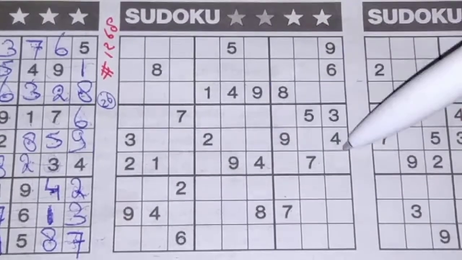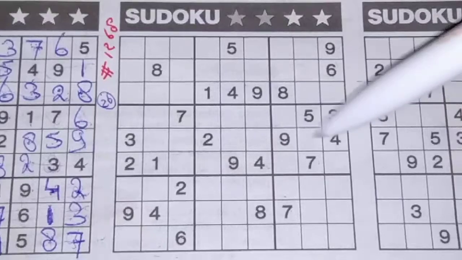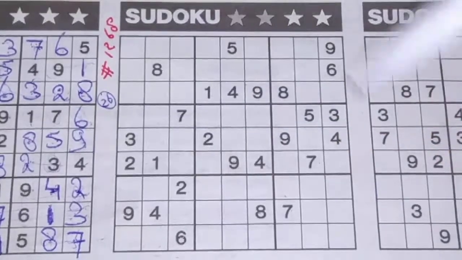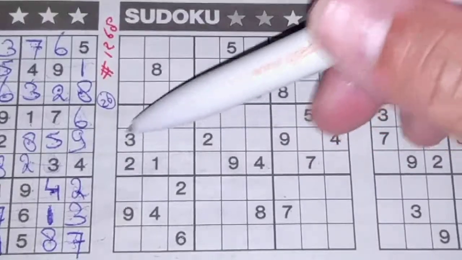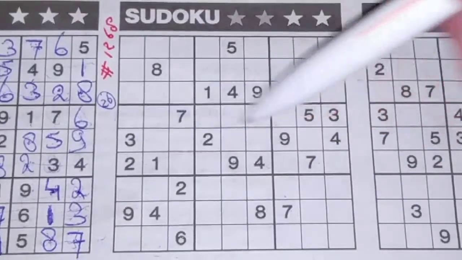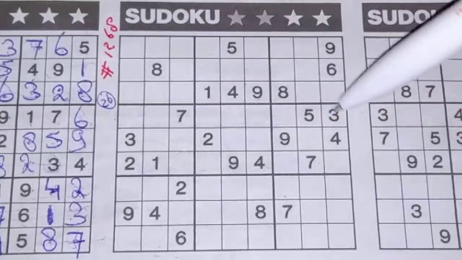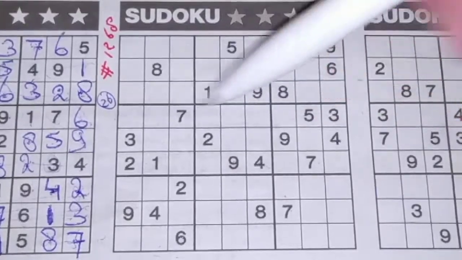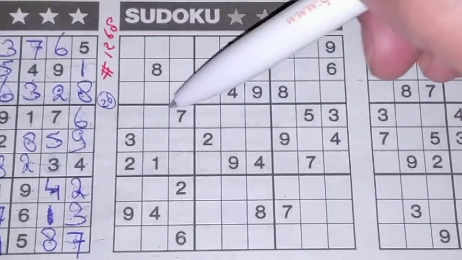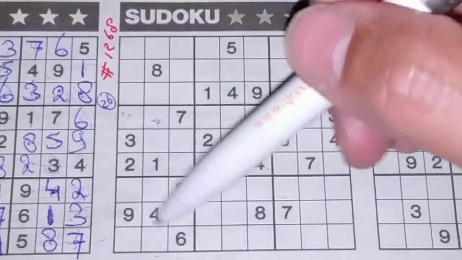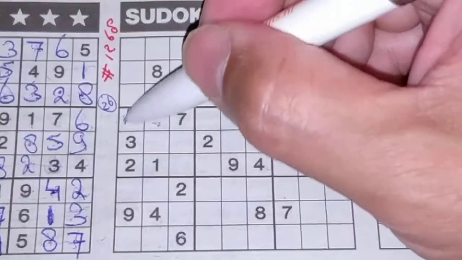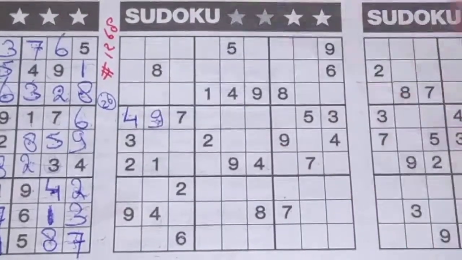Alright, we have the 9 in this row and 9 in that row. The same with the 4 in this row, 4 in that row. That means in that row, the two numbers 9 and 4 should be in these two boxes. We have a 4 here, so no 4 there, 4 should be here, and the 9 goes there.